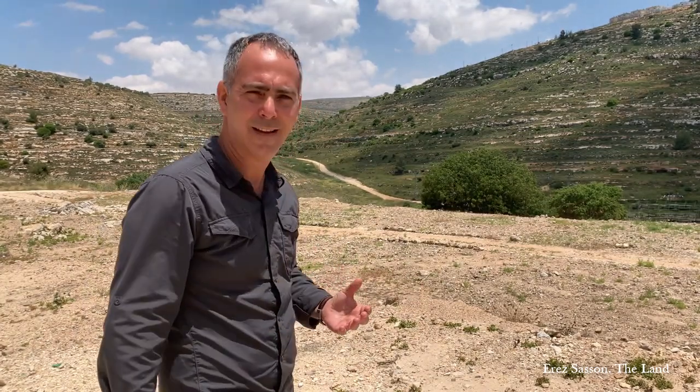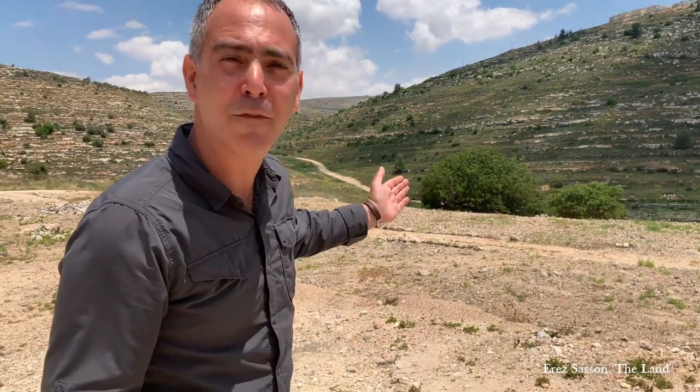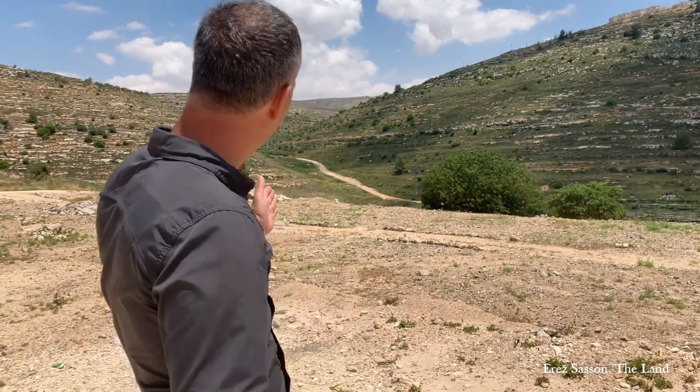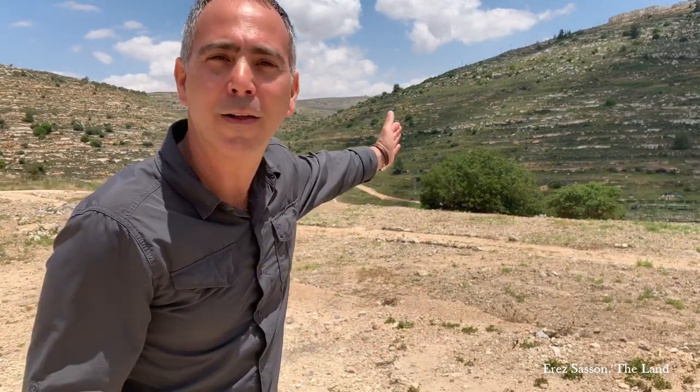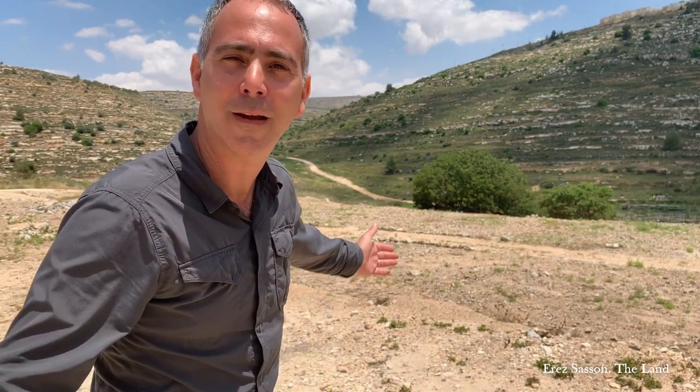Anyway, what I can tell you is that there's a good chance that Jesus, Yeshua, heading up to the Galilee, or coming from the Galilee to Jerusalem, would pass along these valley areas, along these ancient roads, roaming through the land in Samaria.